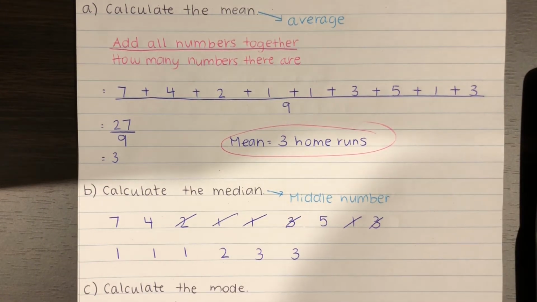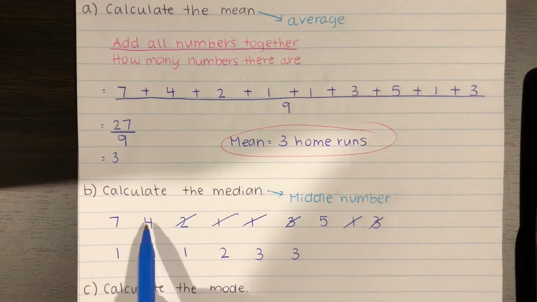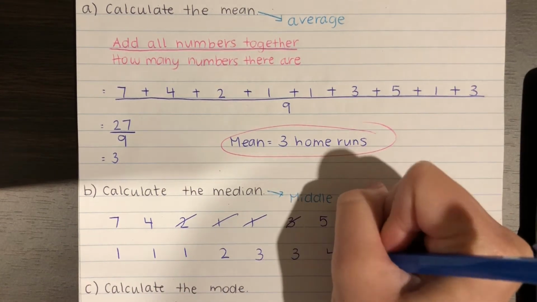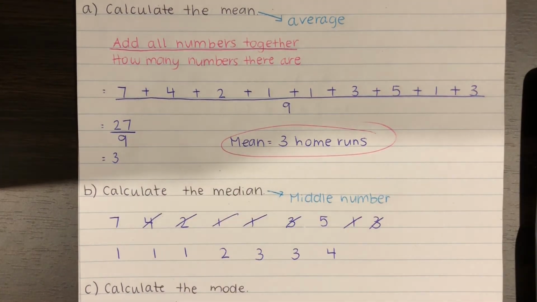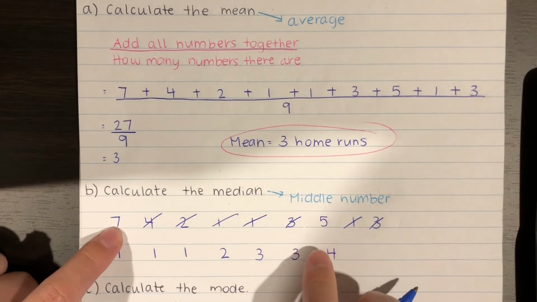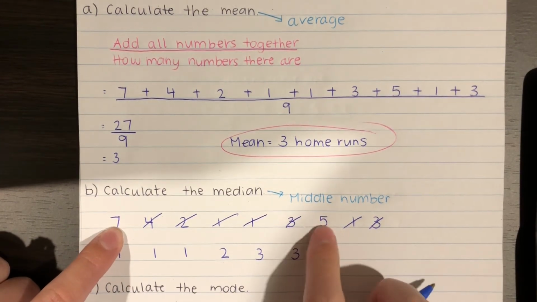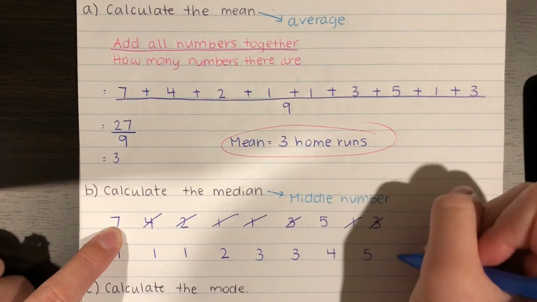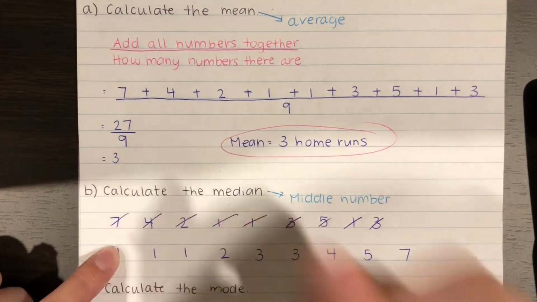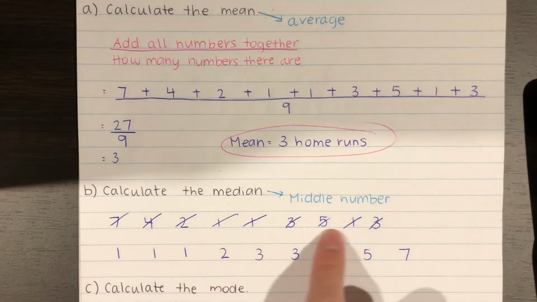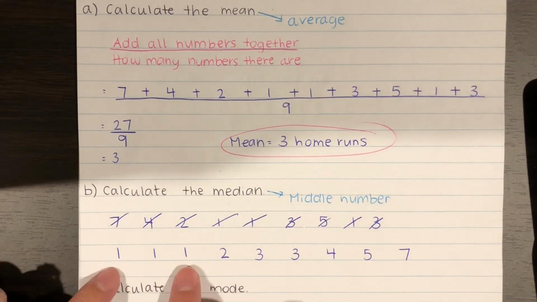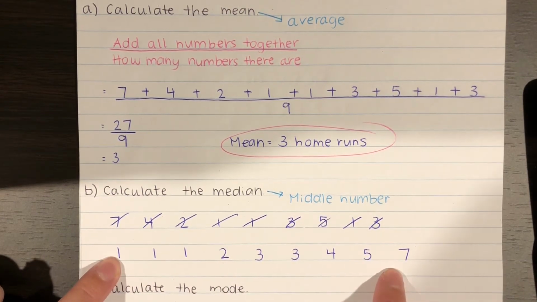And then I have a 4. Cross that out. And all I've got left is 7 and 5. So 5 is obviously smaller, so I'd write 5 and then 7. Okay, and now I know that I've used all my numbers. And these are in order from smallest to largest.